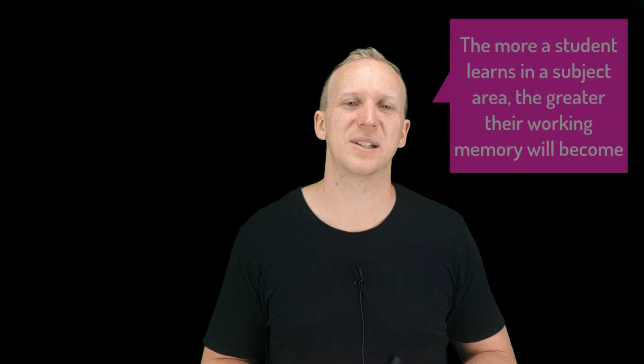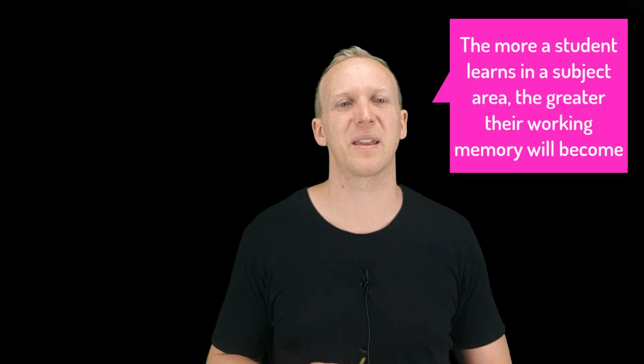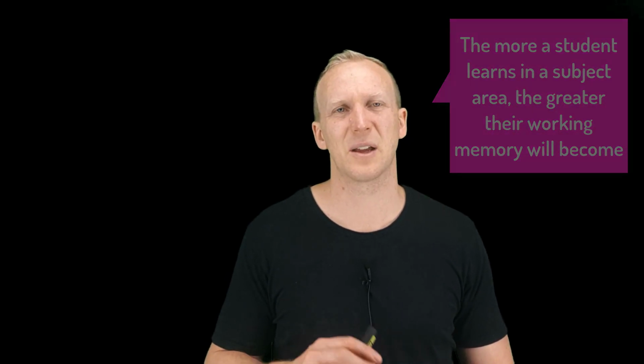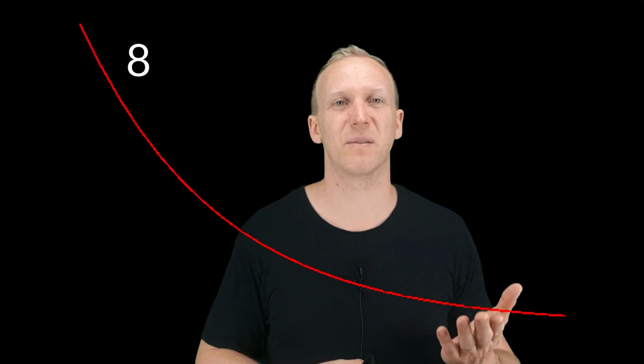Now, the more a student learns in a working domain or subject area, the greater their working memory will become. So like I was saying just before, as they learn stuff, it increases exponentially. If you're an expert in an area, you can handle 8 items compared to 4 in your working memory. So think about this with your students.